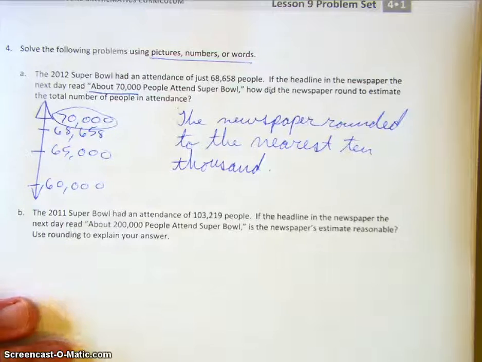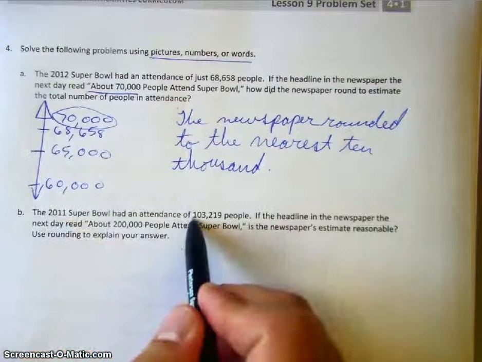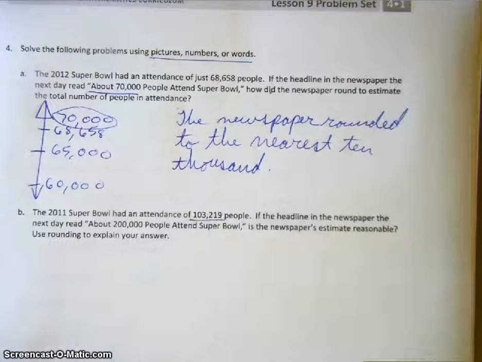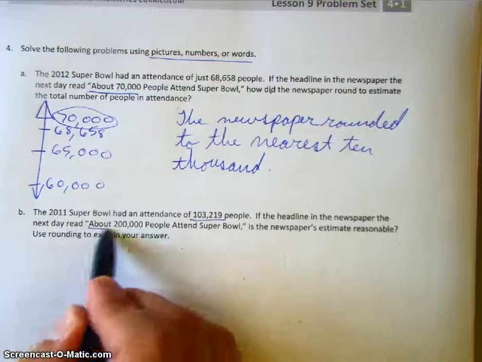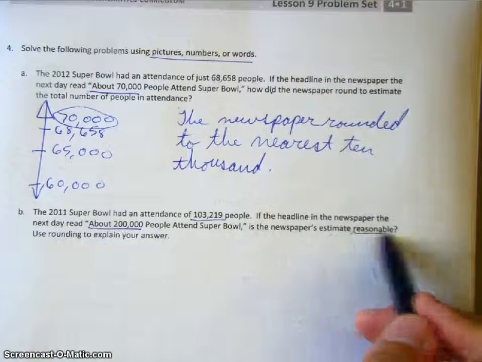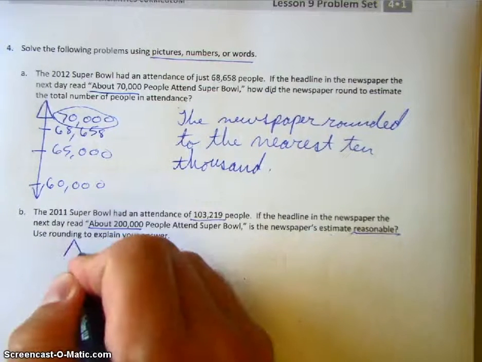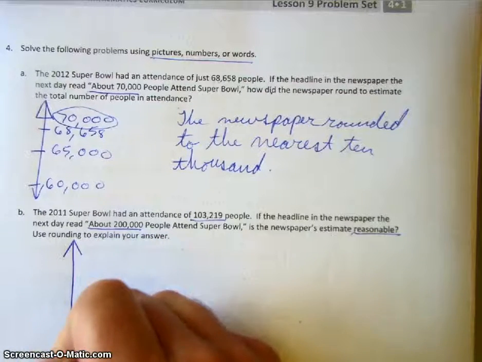Now for letter B, the 2011 Super Bowl had an attendance of 103,219. If the headline in the newspaper the next day read, "About 200,000 people attend the Super Bowl," is the newspaper's estimate reasonable? Use rounding to explain your answer. So we can see with this one we're moving over to 100,000s.